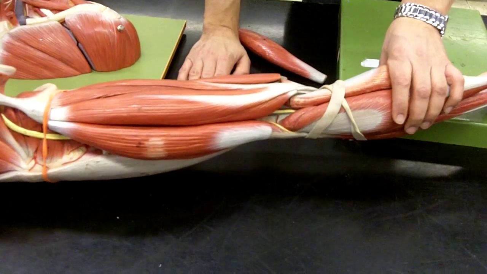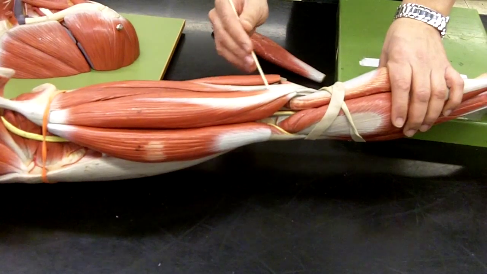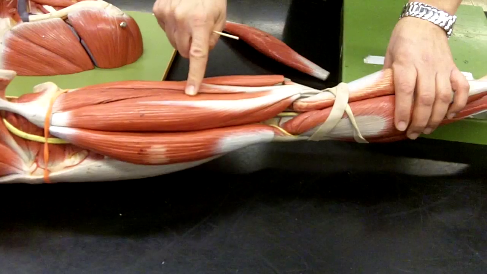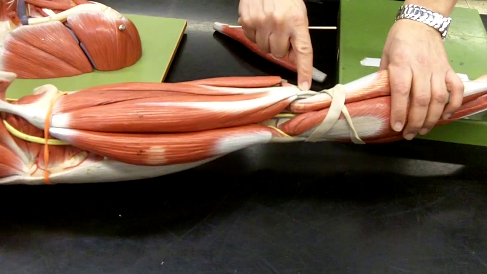At least I don't think it's going to help you, okay? So this is semitendinosus and this is semimembranosus. Does that make sense to everybody? So if I put a sticker here, what you need to do is follow the tendon, okay?